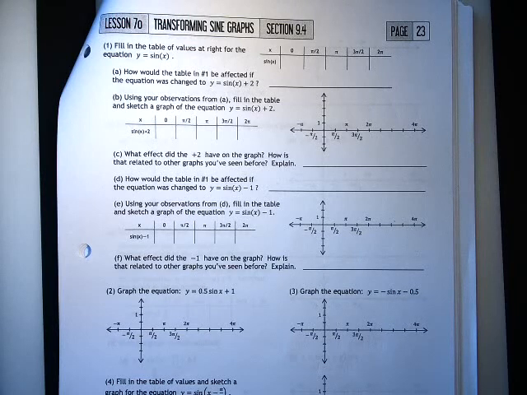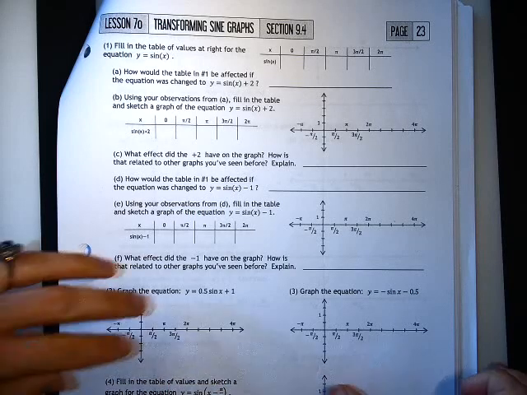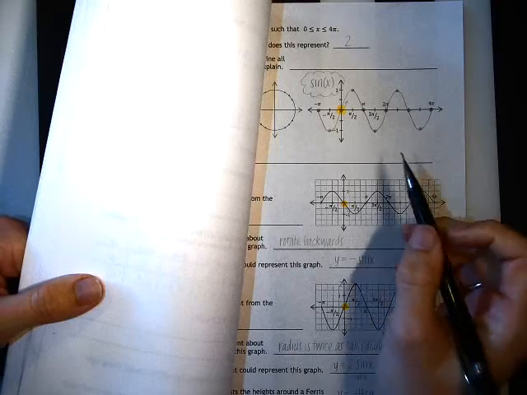Hi everyone. This series of videos is going to take you through pages 23 and 24 in the packet, which is all about transforming sine graphs. If you watched the previous series of videos and completed pages 21 and 22, you've already seen how sine graphs look. Sine graphs are the graphs that look like kind of a wave shape.